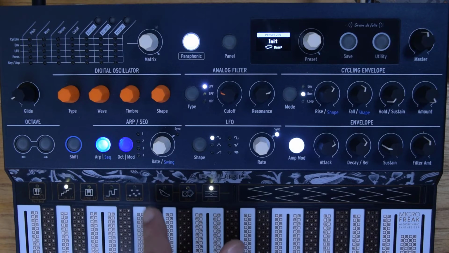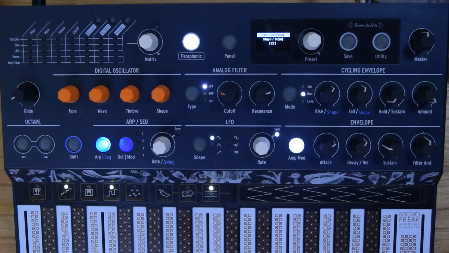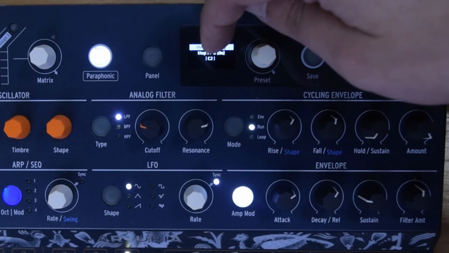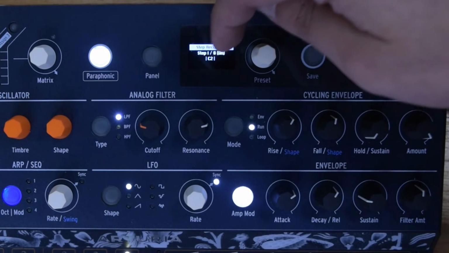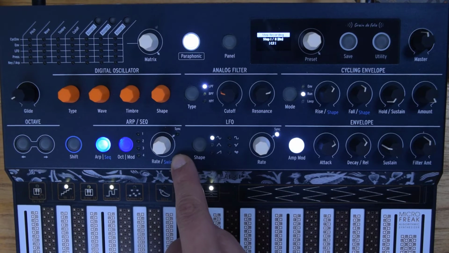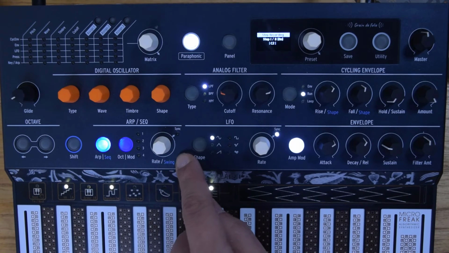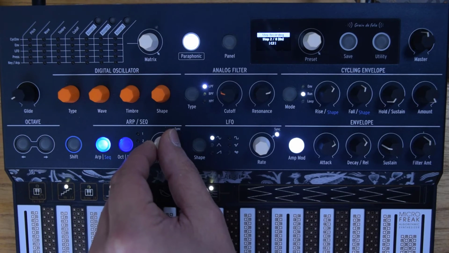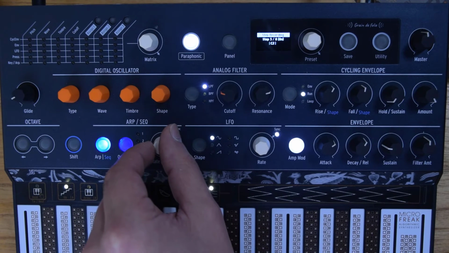So when we are stopped, we are not playing, but the record is on, you're going to see this screen. It's going to say step number 1, and then you have 8, and it will stand you on the step number 1. So it's going to tell you which note you have right there. Now this button, instead of changing the rate, since you're stopped, not playing, and your record is on, is going to scrub through the different notes.